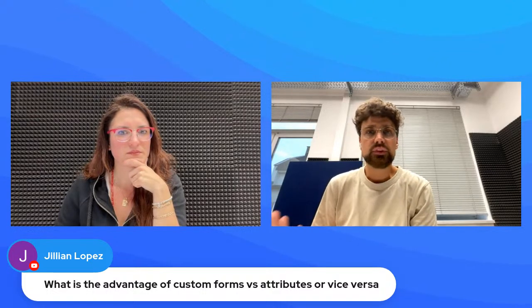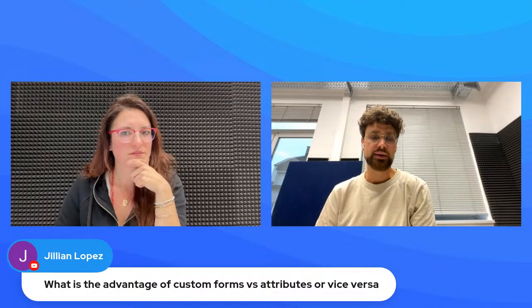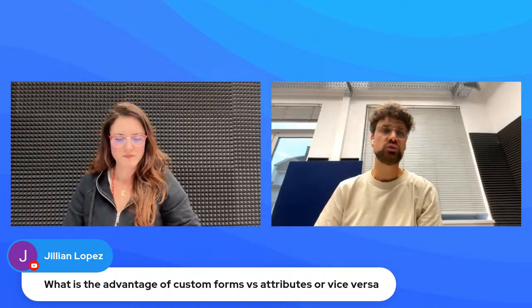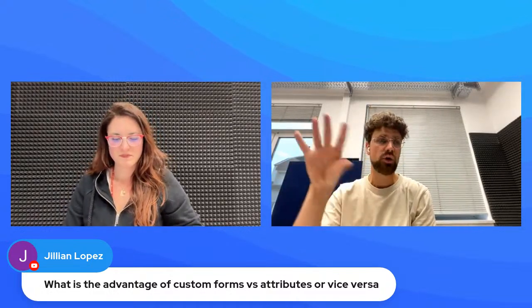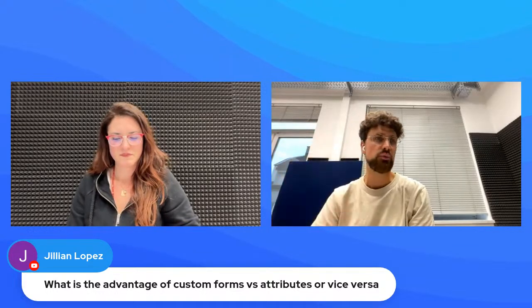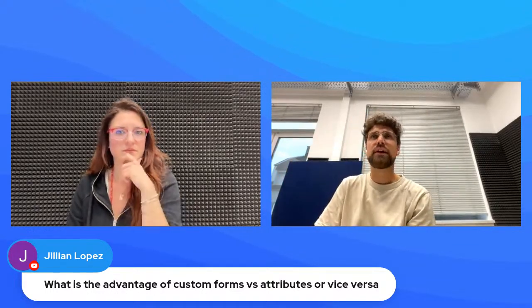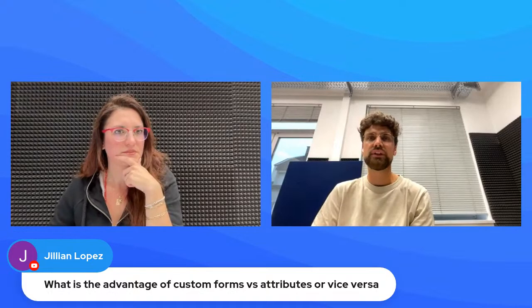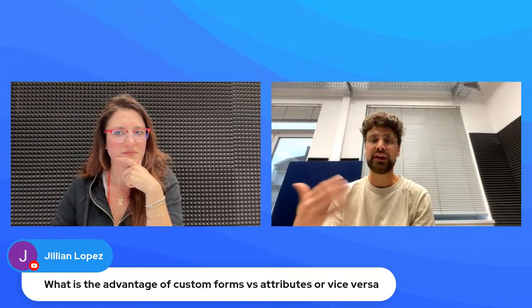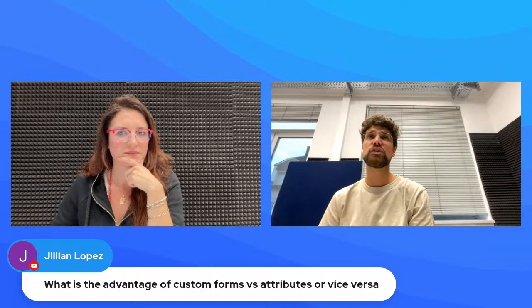Effectively, there's not much difference, right? But the attributes really live with the object, and the forms live with the form. So that is, on a more abstract level, the difference. But then again, in effect on how you use it, there's not much difference.